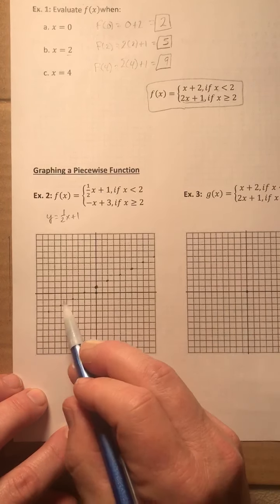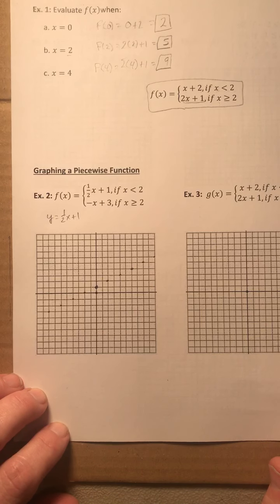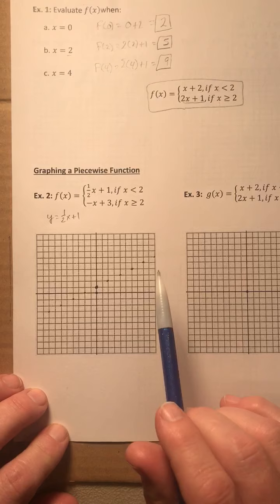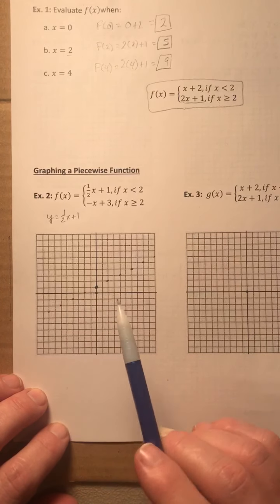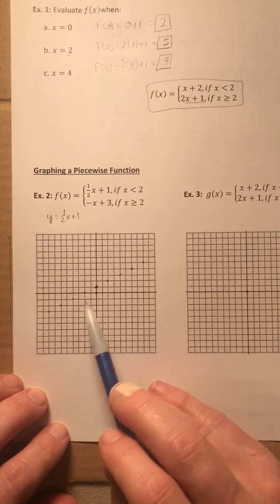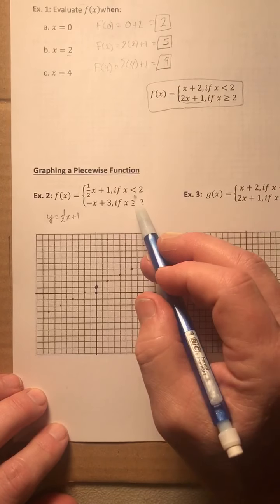All right, so there's our line. I just did it dotted. Now, there's a reason that I did it dotted, because we're not going to draw this whole line in. Once we get it in there with the dots, now we're going to go to this part.